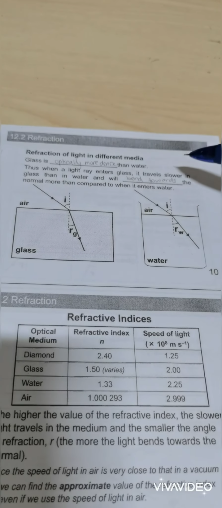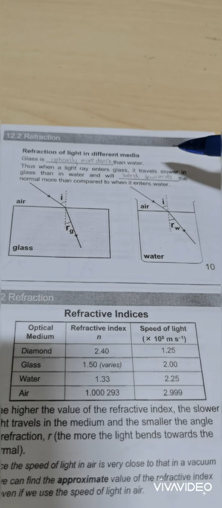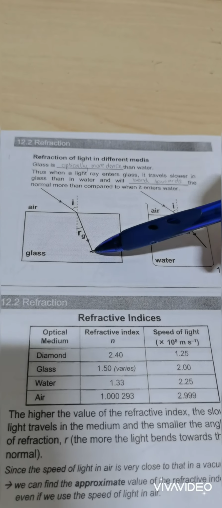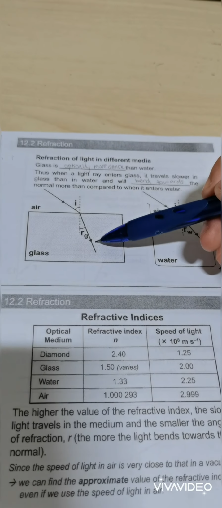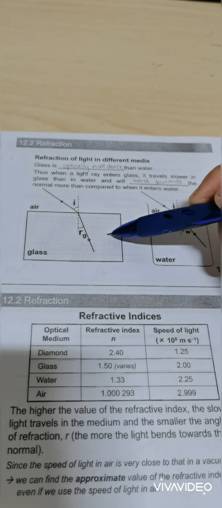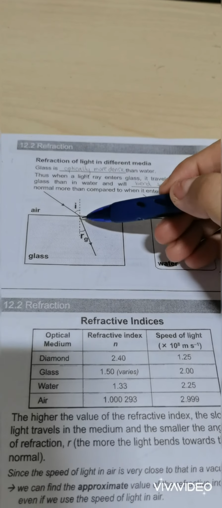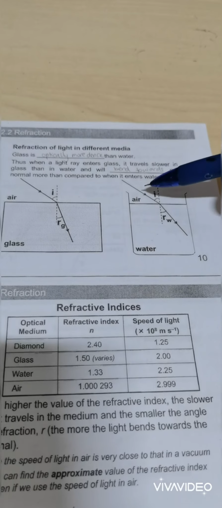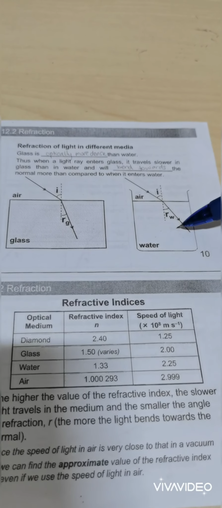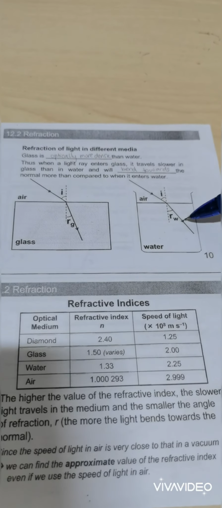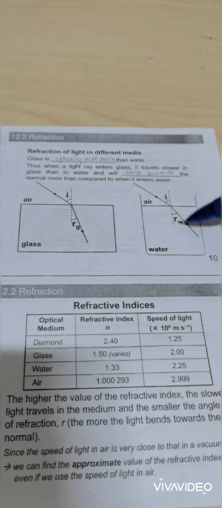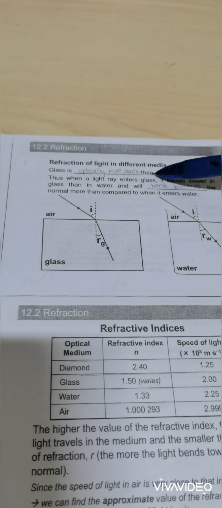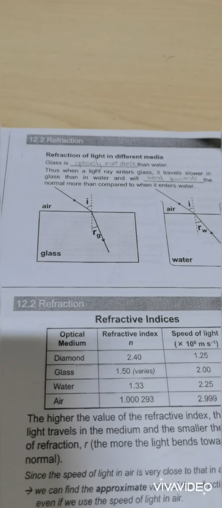In this slide, we are going to look at the refraction of light in different media. When light travels from air into glass, we know that the speed of light decreases because glass is an optically denser medium than air, and the light ray will bend towards the normal. Similarly, when light travels from air into water, the speed of light decreases and the light ray will bend towards the normal as well. However, glass is optically more dense than water.